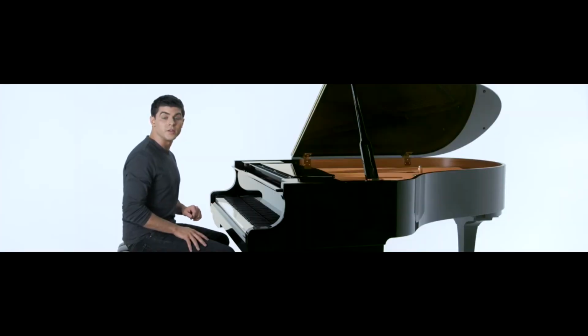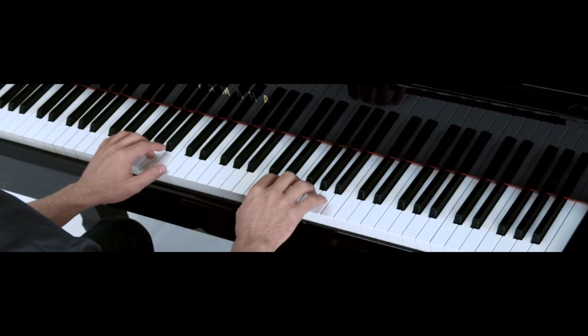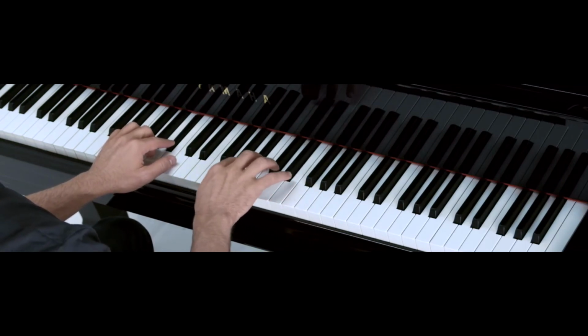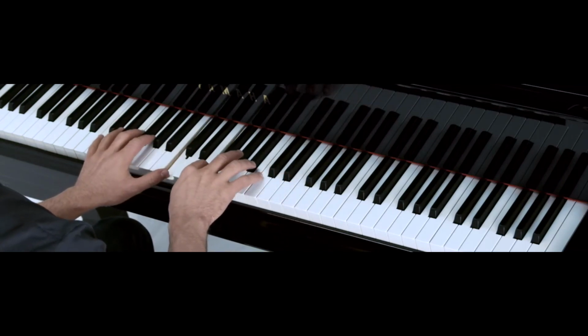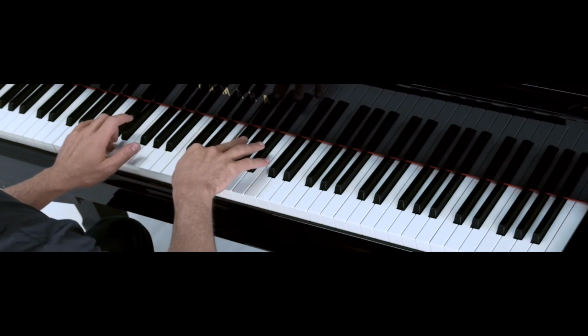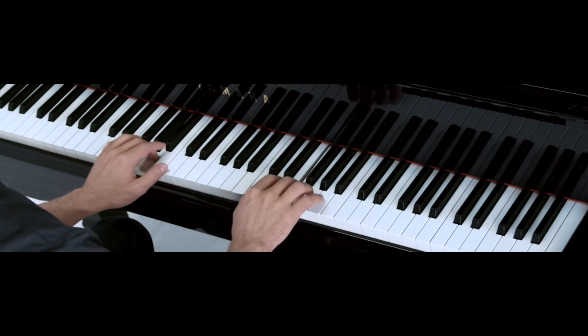Play that much with me using both hands. 1, 2, 3. Again. 1, 2, 3.